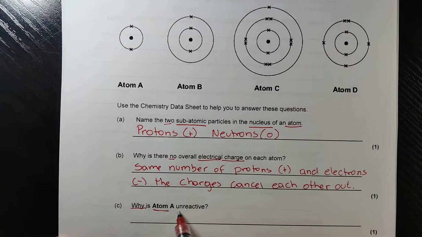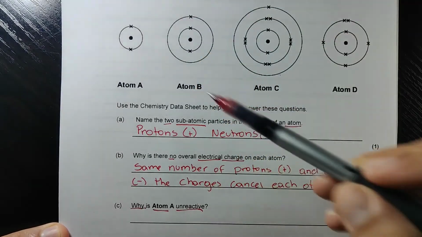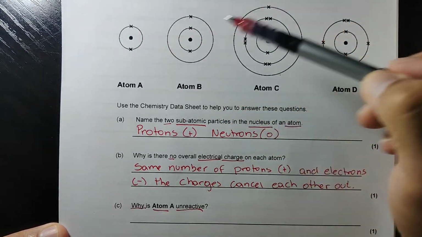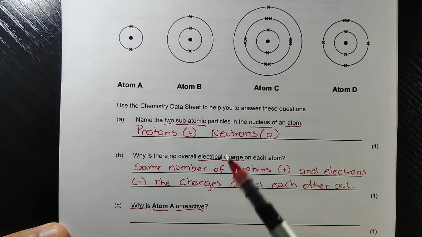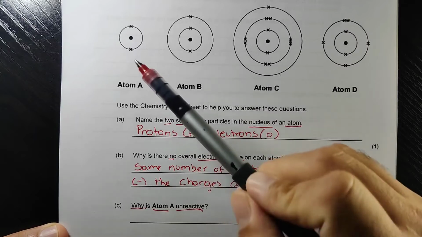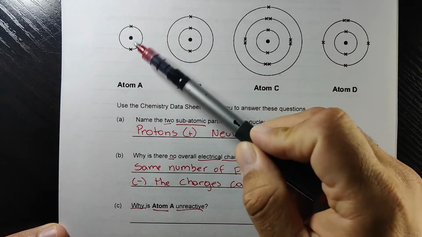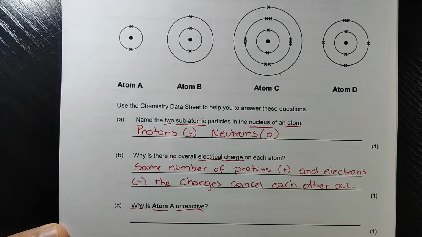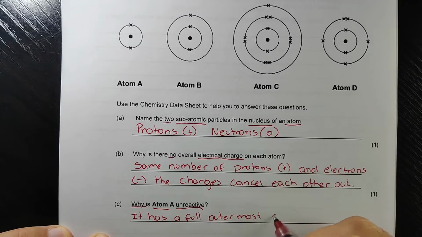Why is atom A unreactive? Atoms can have 2 electrons in the first shell, and up to 8 electrons in the second shell. Okay, so that means that they have a full outer shell, and that's why they are unreactive. Because atom A has 2 electrons in its outermost shell, it has a full outer shell, and therefore is unreactive.